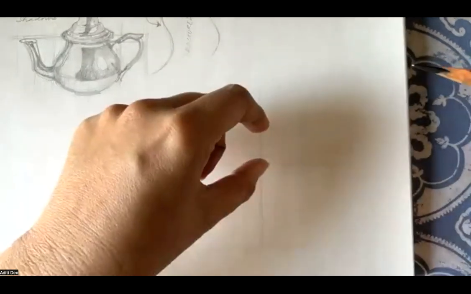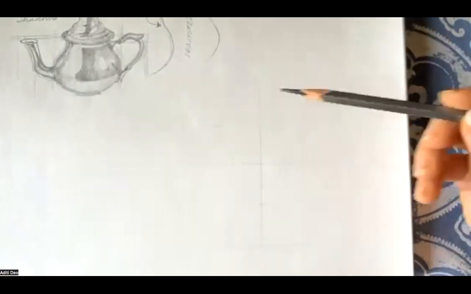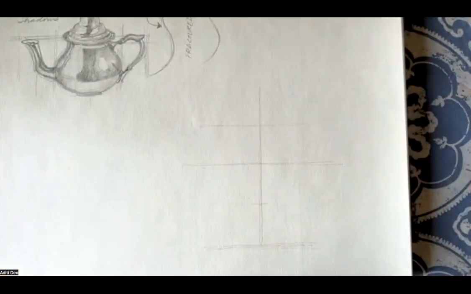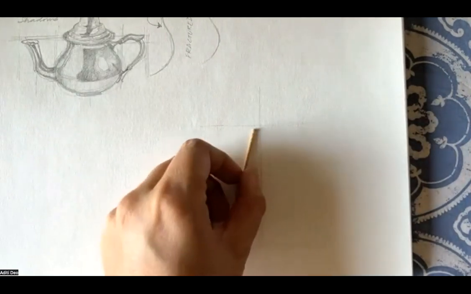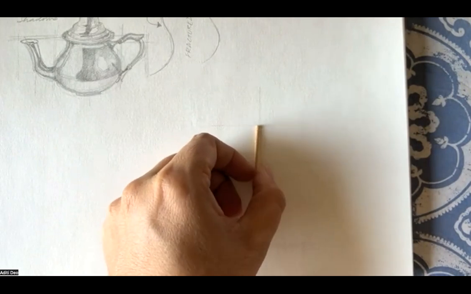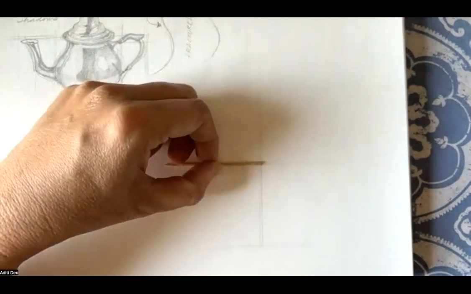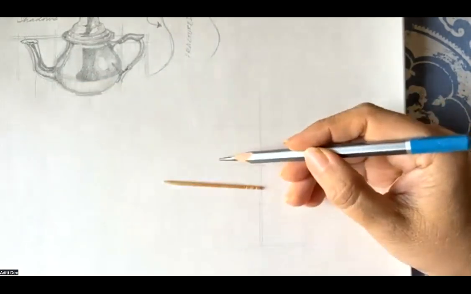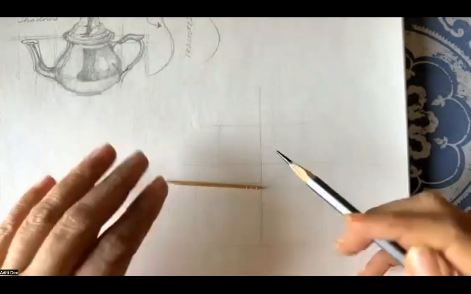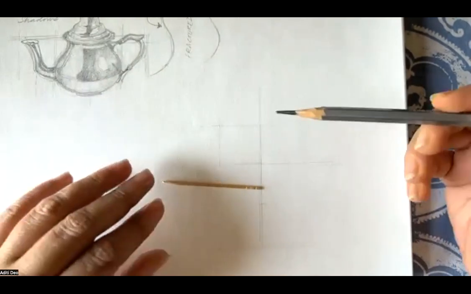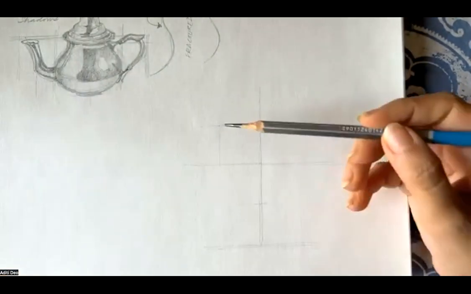Now, use this measurement on the quarter measurement. And you can use something like maybe a pen or a pencil or even a toothpick. Don't use a scale, because if you are dependent on a scale, you will never be able to draw this on the fly. But use your hands, fingers, convert anything else into a tool that can measure.